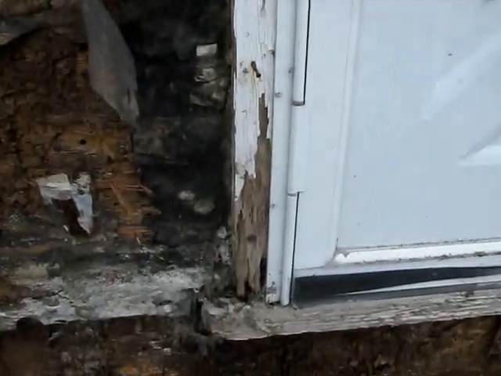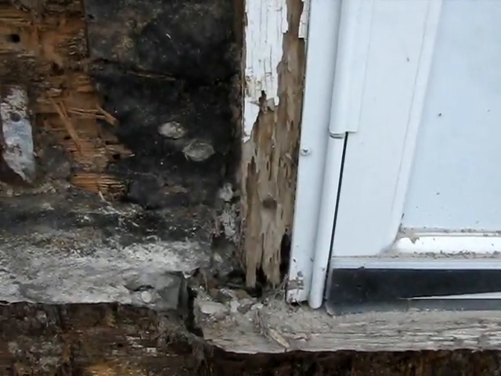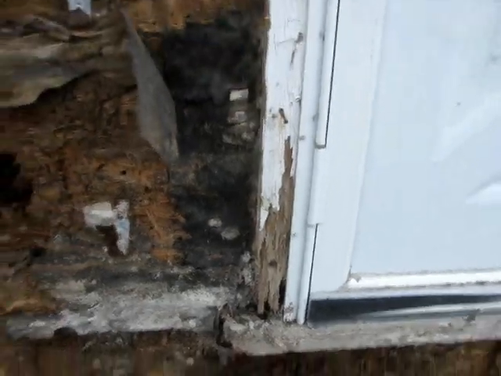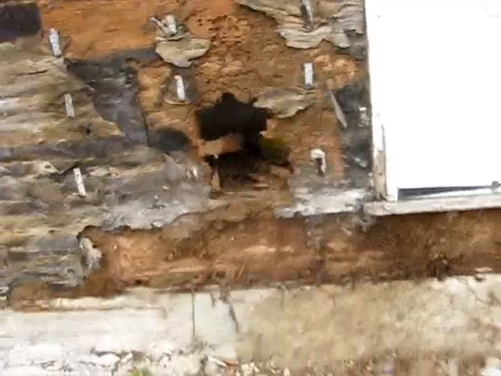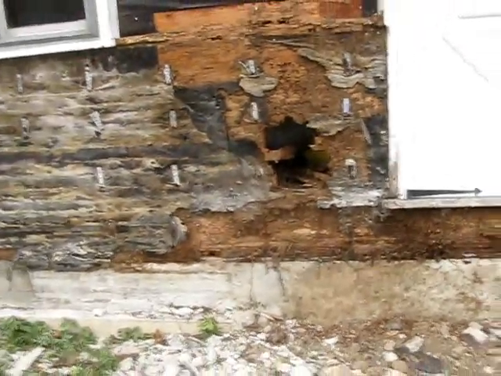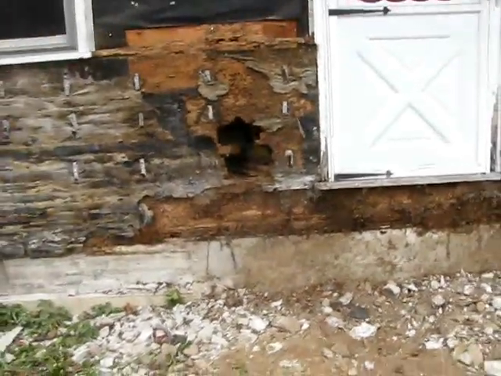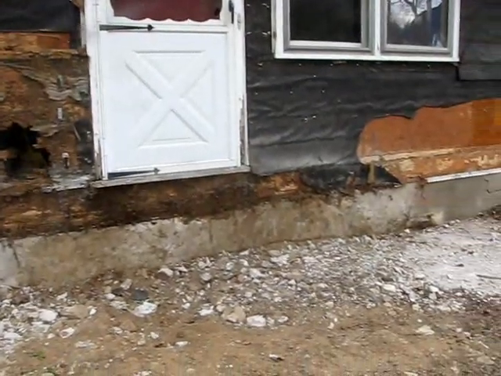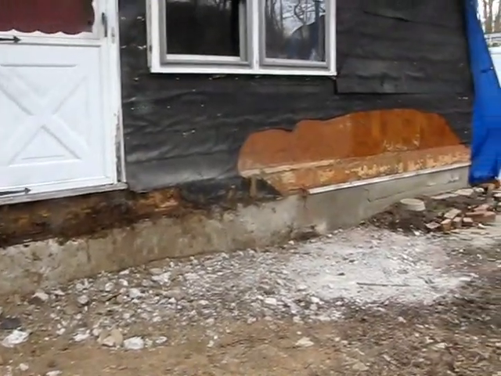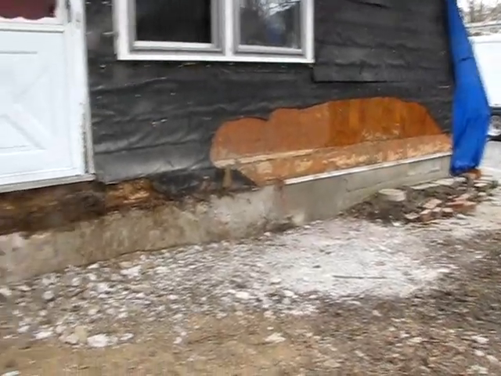Lots of termite damage. Coming down to the door jamb, you can see here where the termites got into the door jamb. So a broader picture of what we're looking at. All that damage, termites coming up from the parging.